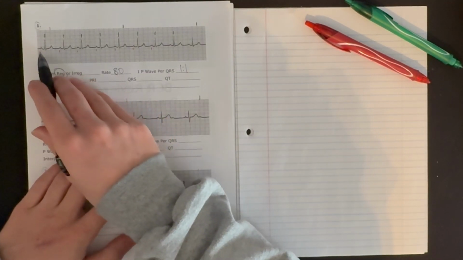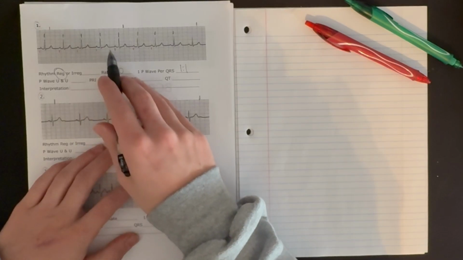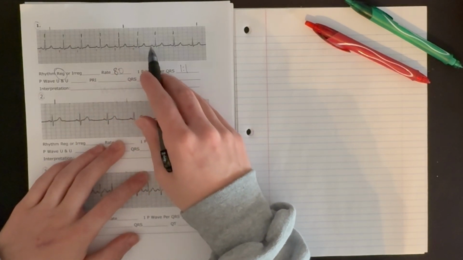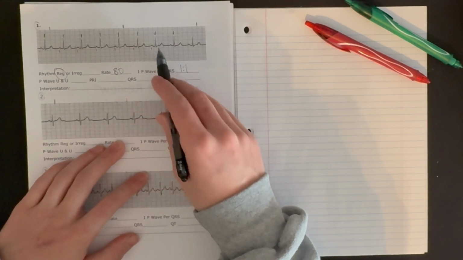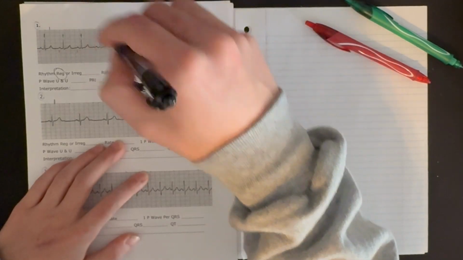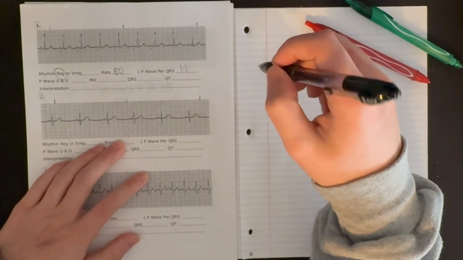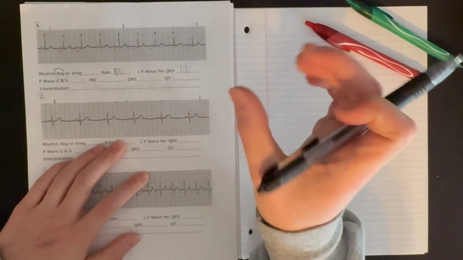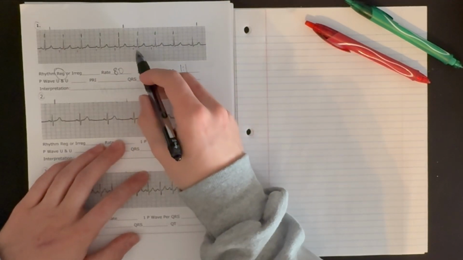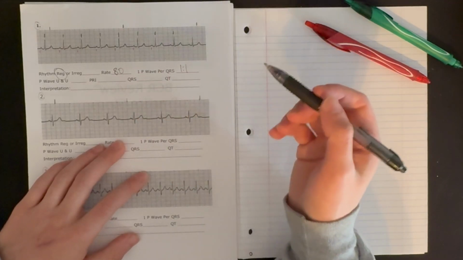Looking at our P waves, they all look the same. A kind of semicircle upward deflection, which is what we should see, right? As atrial depolarization starts in the SA node and moves down the atria to the bottom of the atria, as it depolarizes from top to bottom and gets to our AV node. So there's a nice upward deflection.